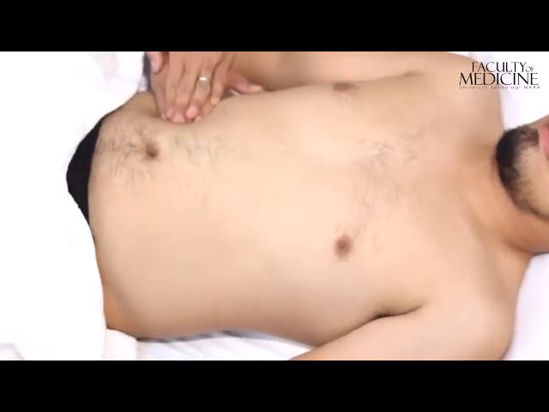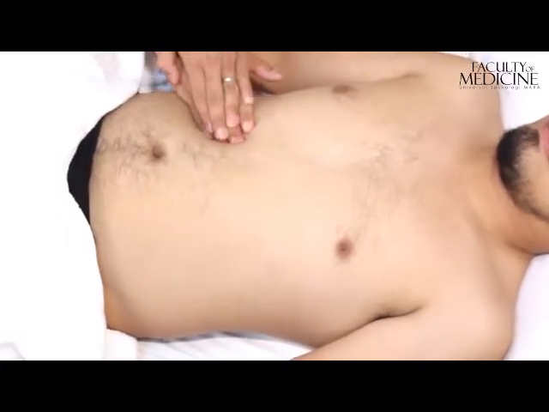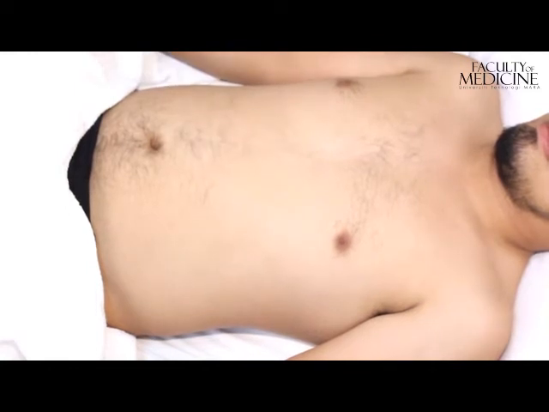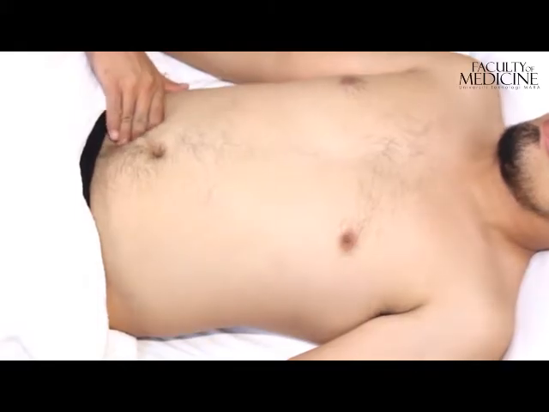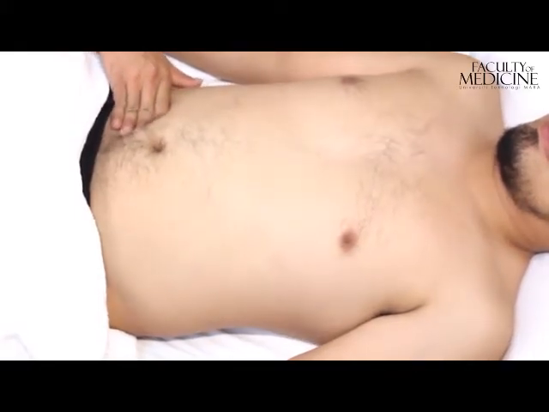Next, palpate for the liver edge. Gradually slide your hand from the right iliac fossa to the right hypochondrium with every inspiratory effort taken by the patient.